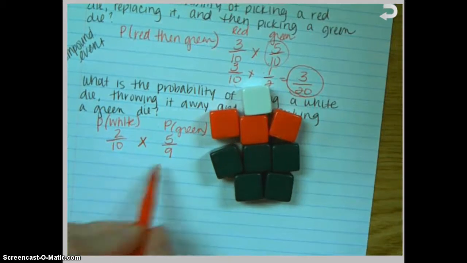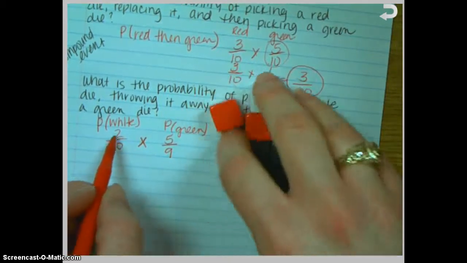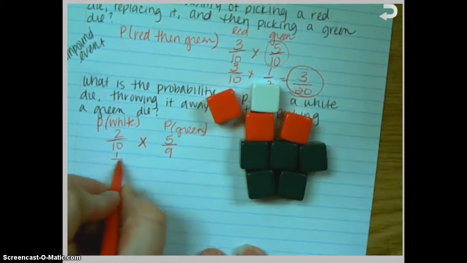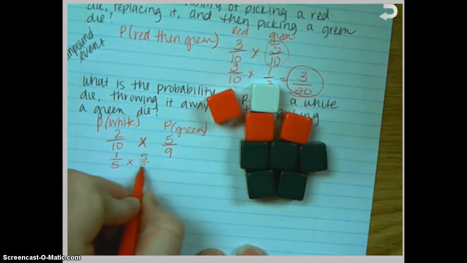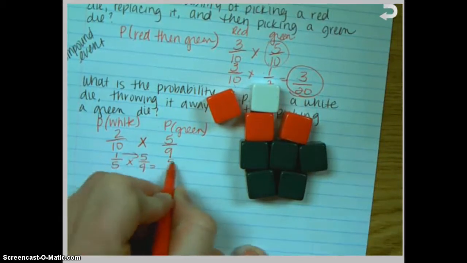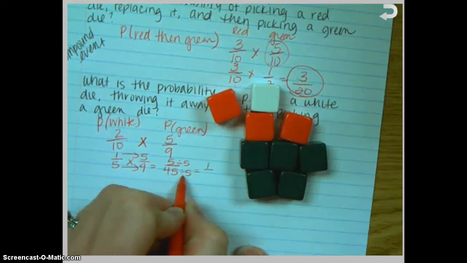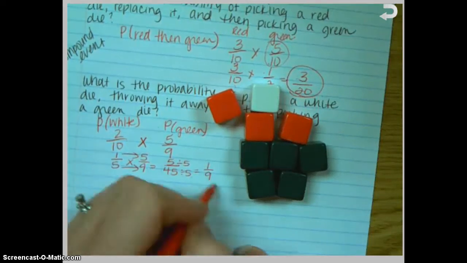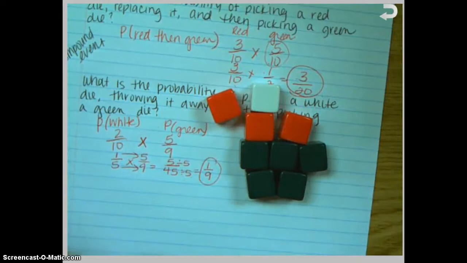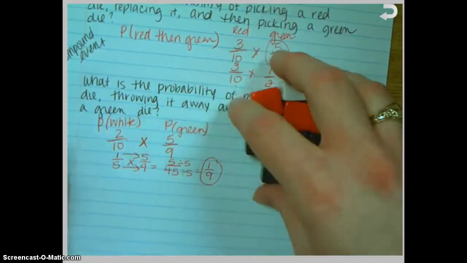So now I just multiply. Before I multiply, I'm going to simplify 2 over 10 to 1/5. So 1 times 5 is 5. 5 times 9 is 45. Divide out by 5. 45 divided by 5 would be 9. So I have a 1 in 9 chance. So that's not going to happen very often.